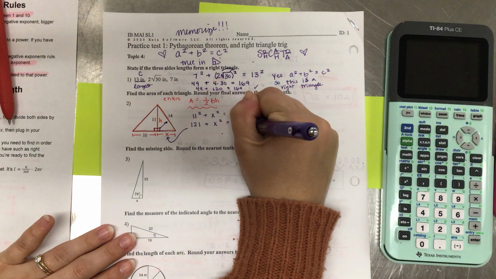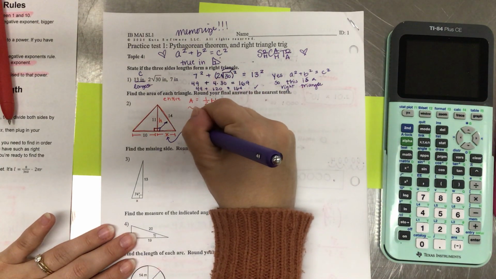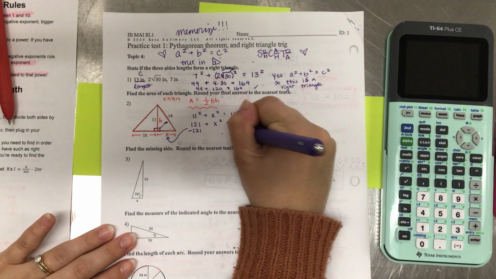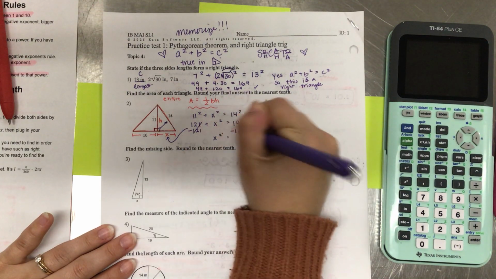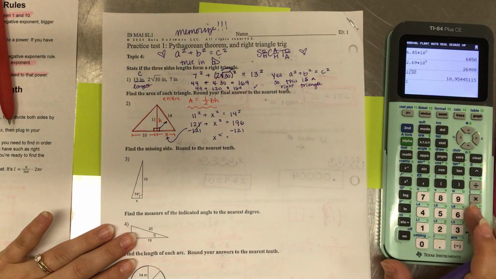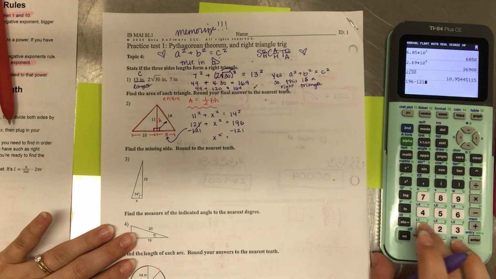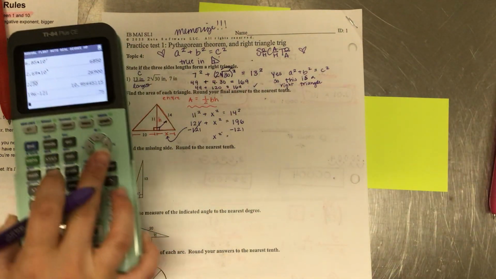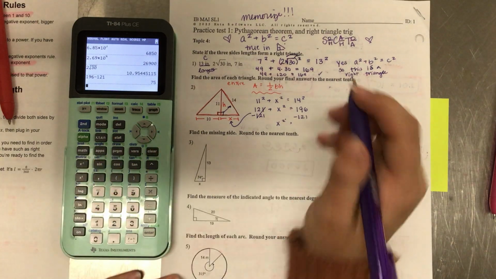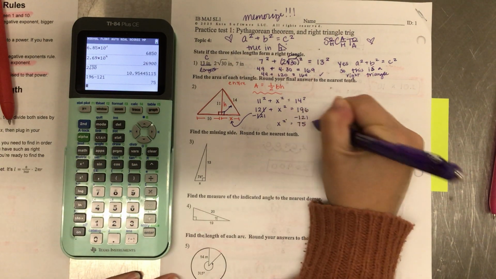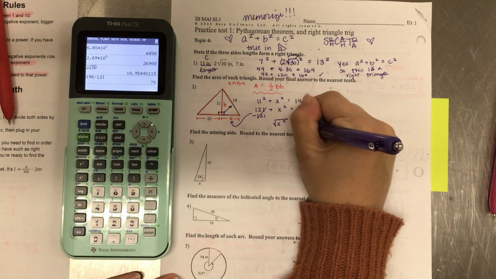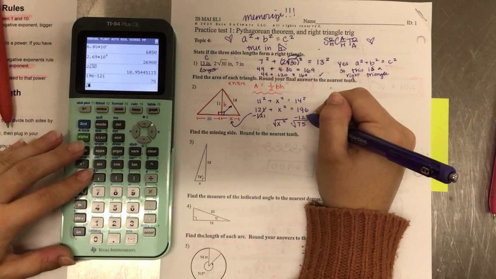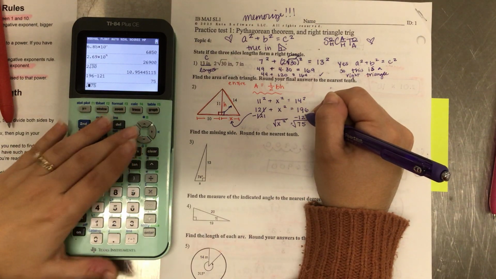I believe this is 196. Subtracting 121 from both sides in order to cancel it out here and get x squared alone. 196 minus 121, that's 75. And then x squared, in order to cancel out the square, I square root both sides. Oh, no, it's just 75.